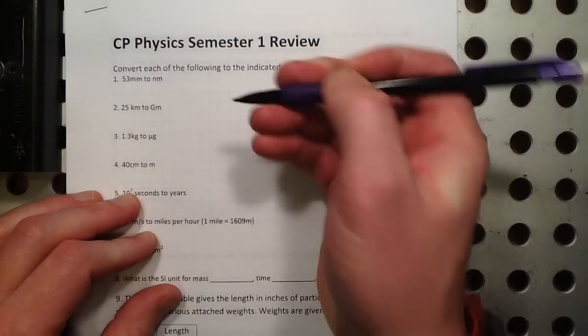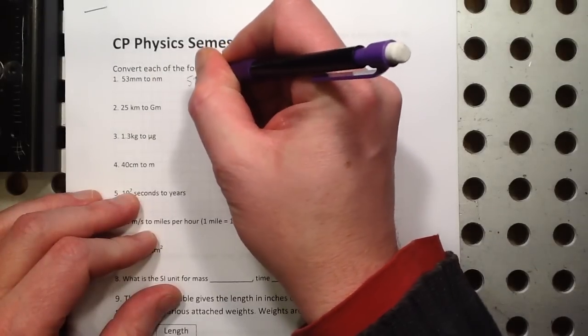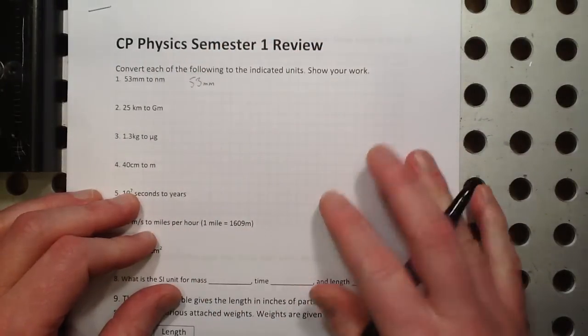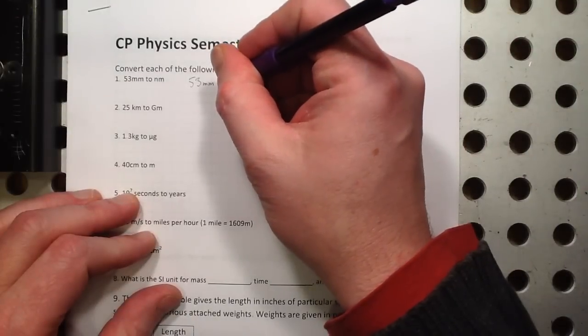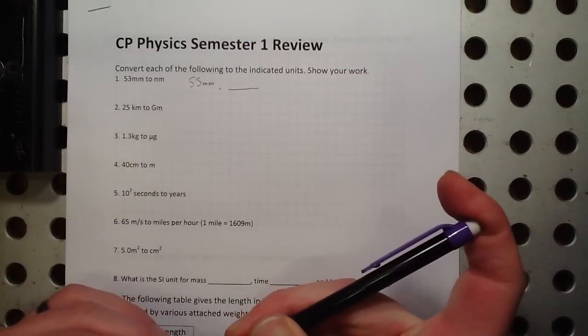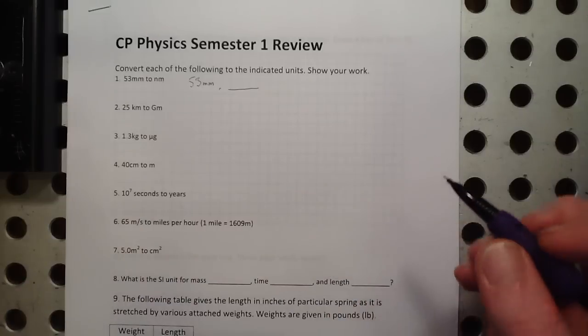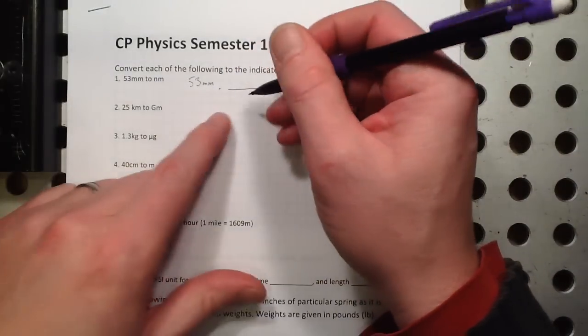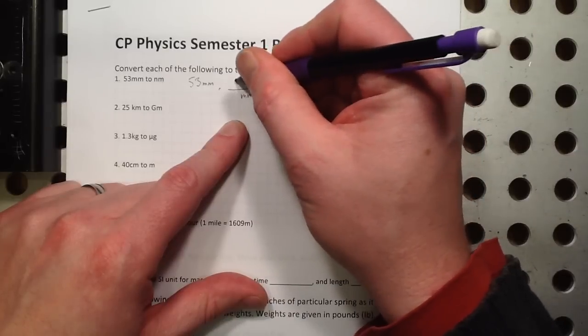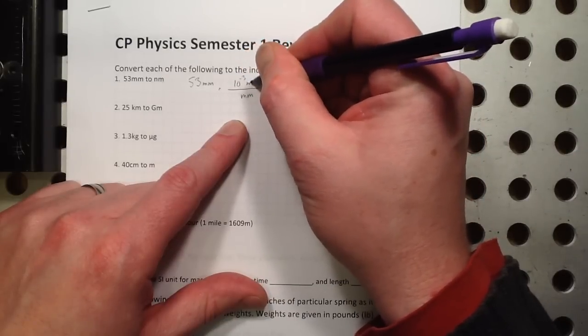So 53 millimeters, and I want to convert that to nanometers. Now, this is the way I do it. You may have learned, perhaps in chemistry class, a different way of doing it, and I'll show you my way. So I'm going to go 53 millimeters, and I know milli means 10 to the negative 3 meters.